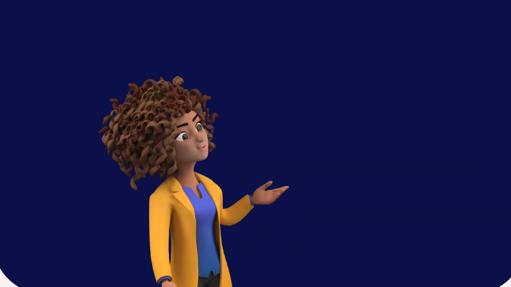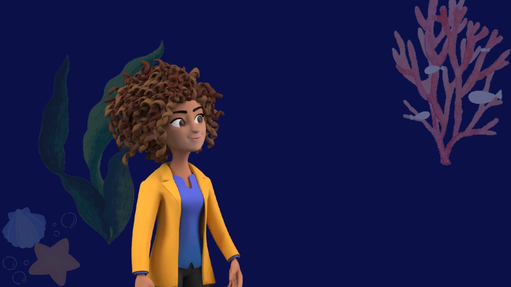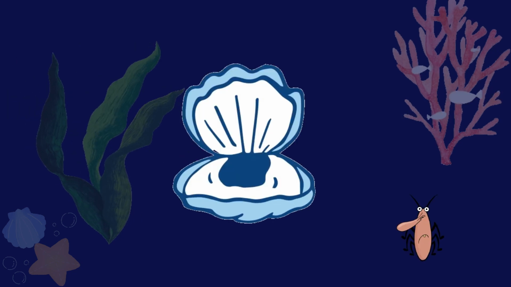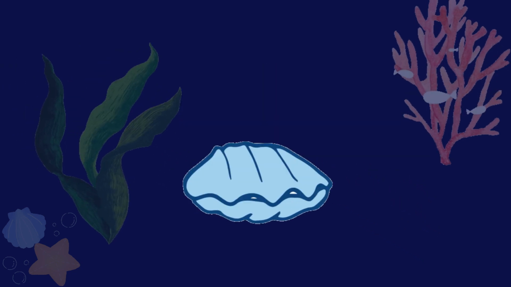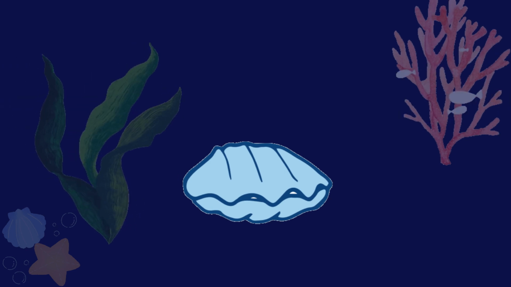And now, the most important of all, how does an oyster form a pearl? Here is the secret. Pearls are made inside oysters when something small and irritating, like a grain of sand or a tiny piece of food, gets stuck inside the oyster shell.